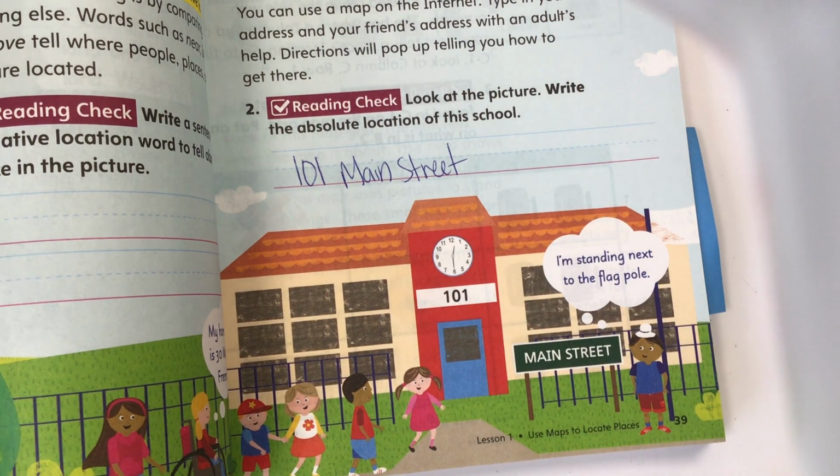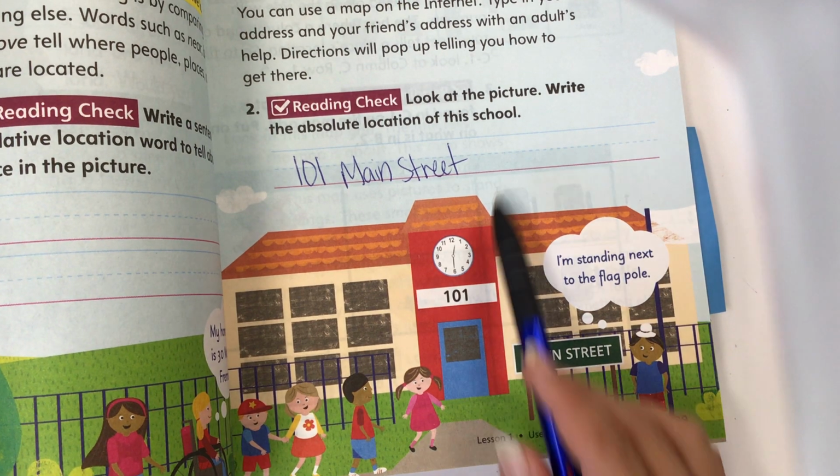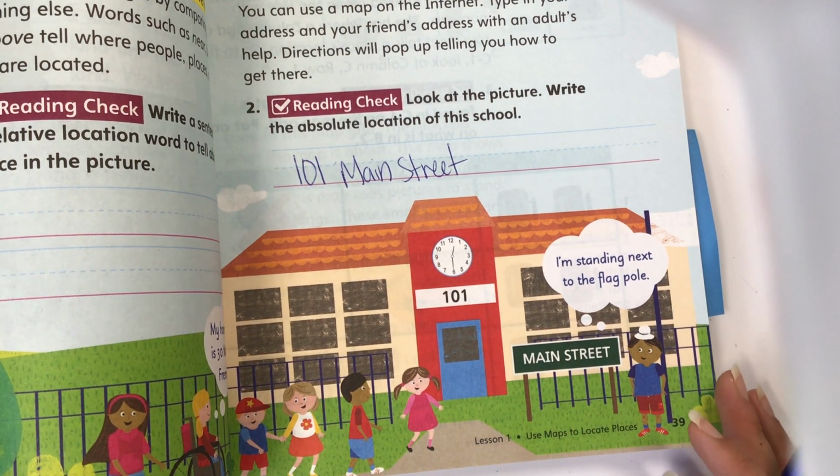We don't know the city and state of this school, but we could still at least give the address. We can say it's on 101 Main Street.